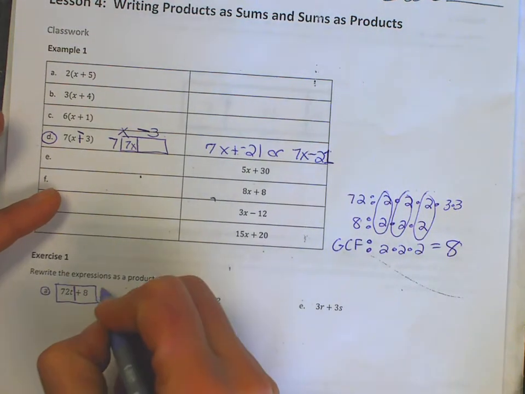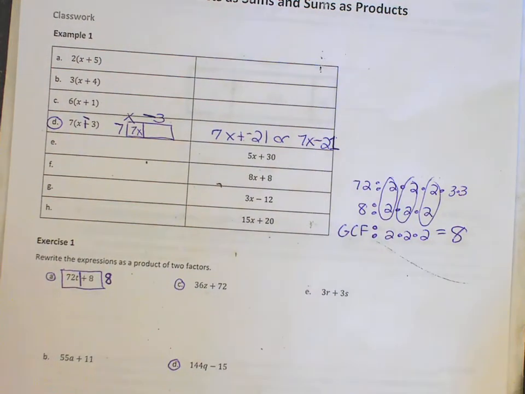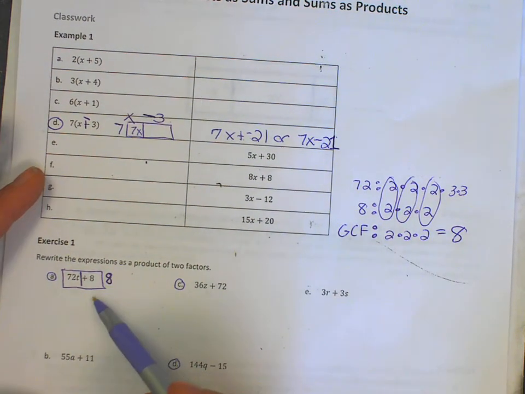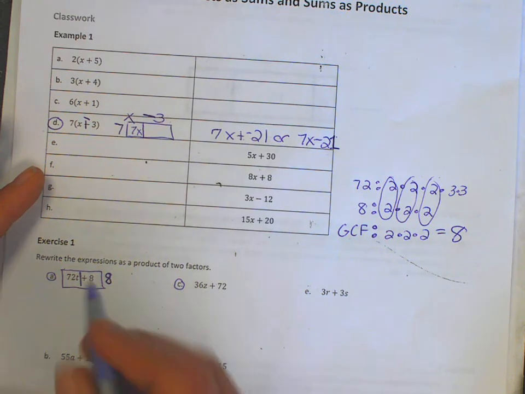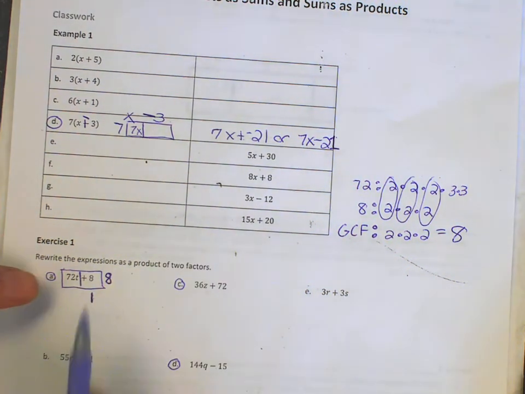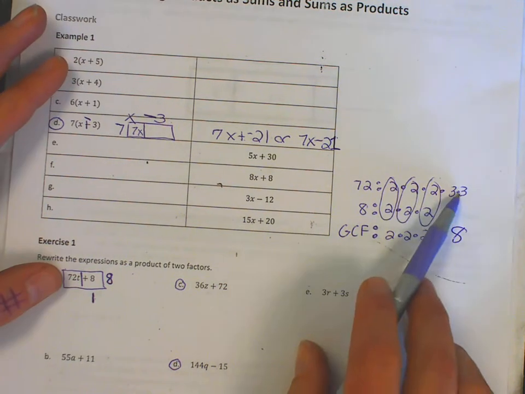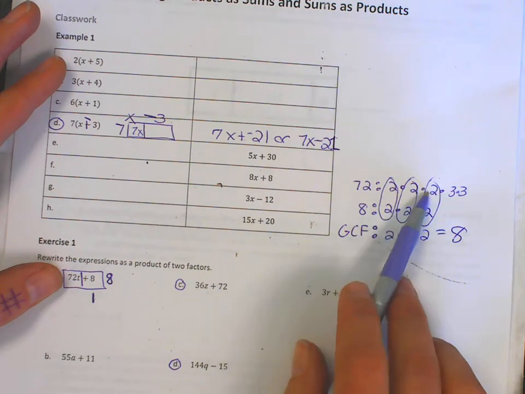I'm going to write that on the side here. There's two ways to do this. You can ask yourself, 8 times what is 8? Well, that would be 1. The other way to ask yourself would be 72 divided by 8 is what? Well, if I look over here at my work, here's my 8.